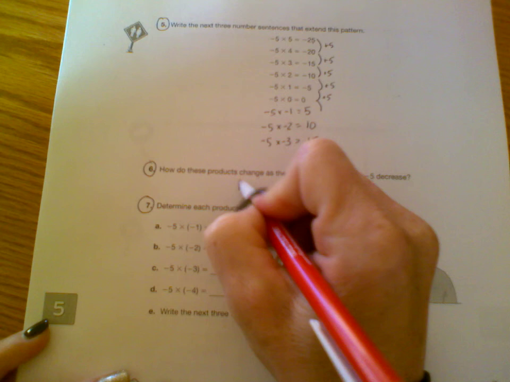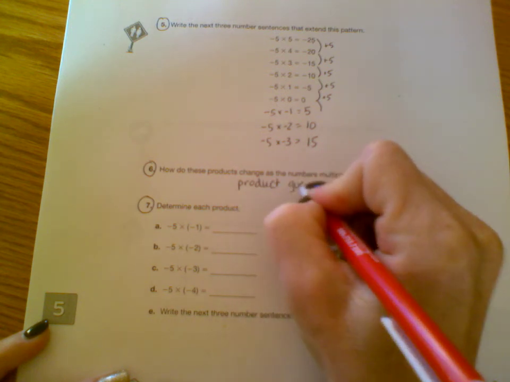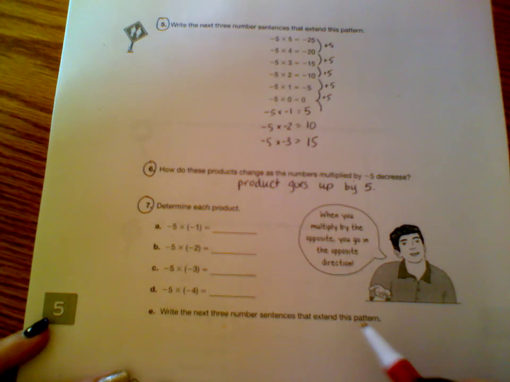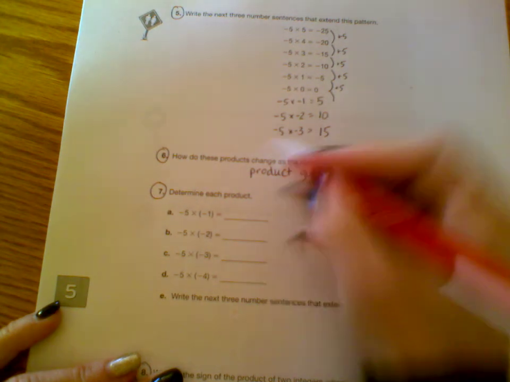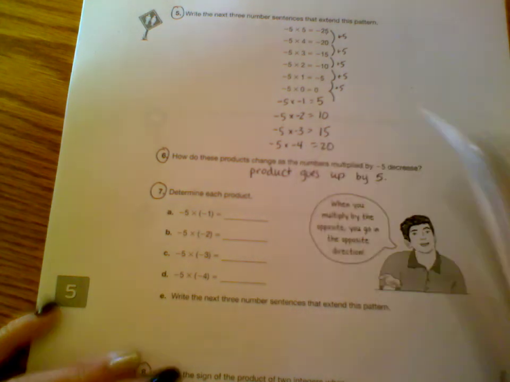So how do these products change as the number multiplied by negative 5 decreases? Here I see my product goes up by 5. So I basically solved this right here. I could go one more, and I would get positive 20.